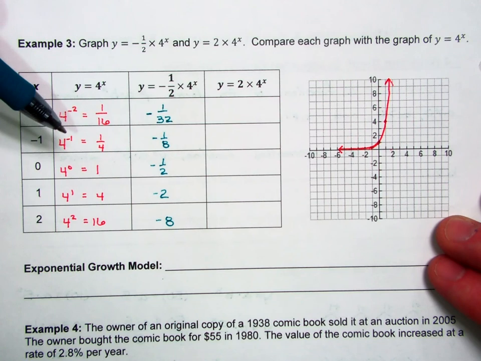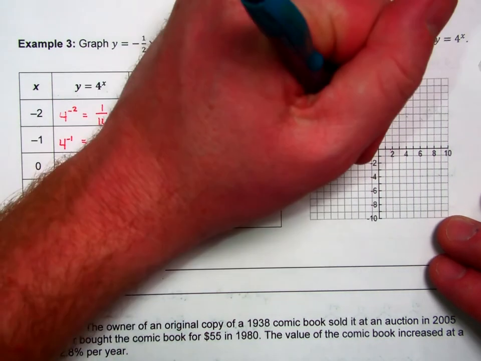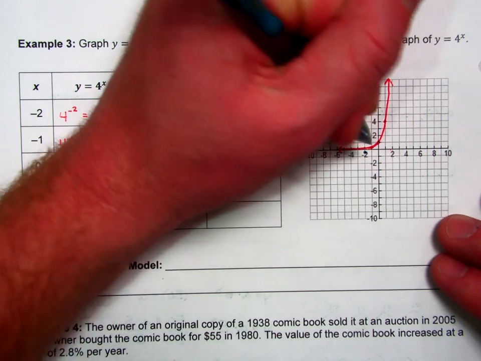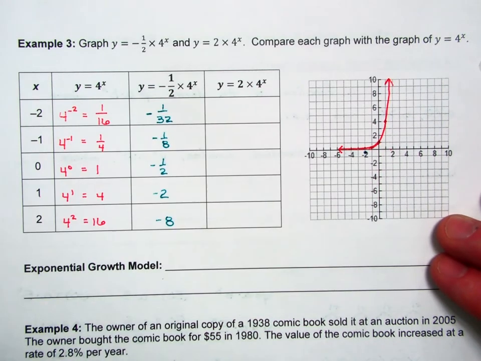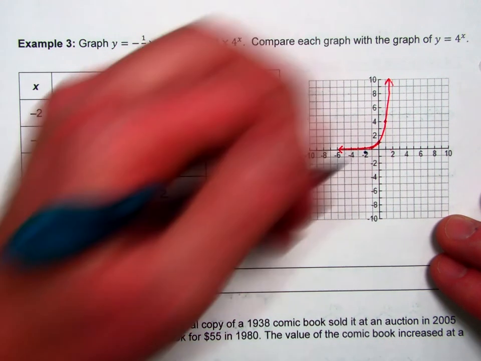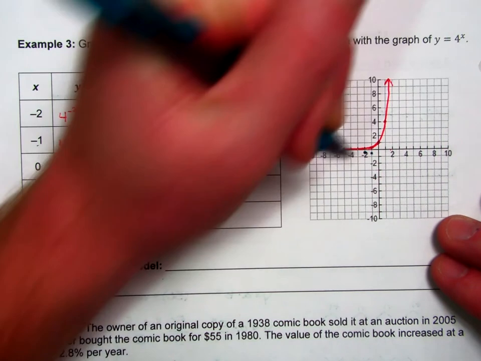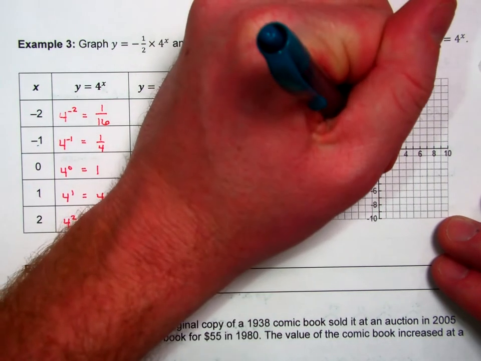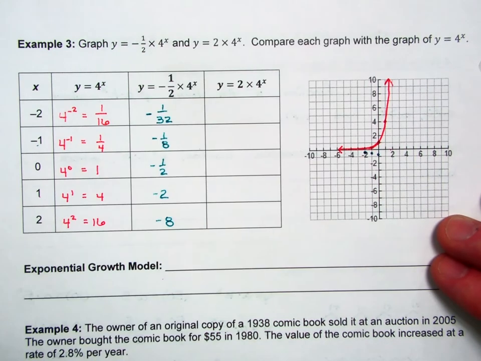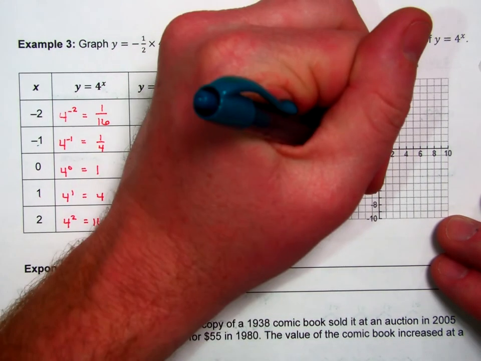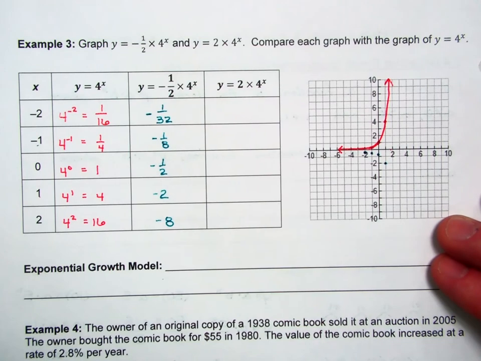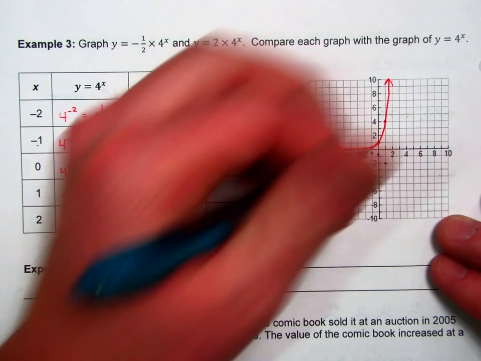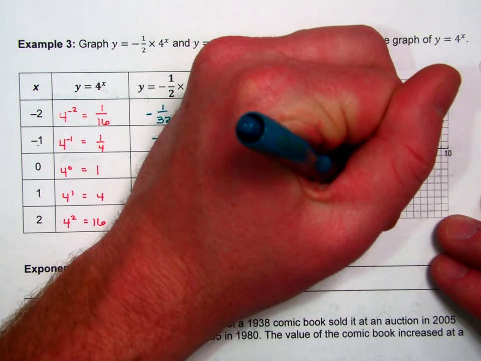So this is what this one's going to look like. Negative 2, negative 1/32. Again, that's going to be really, really close to 0, but it's now actually going to be on the bottom part of that. Negative 1 comma negative 1/8. Right into here, 0 comma negative 1/2. Could be here. 1 comma negative 2 is here. And we can actually graph my last point, which is 2 comma negative 8, which is going to be right here.